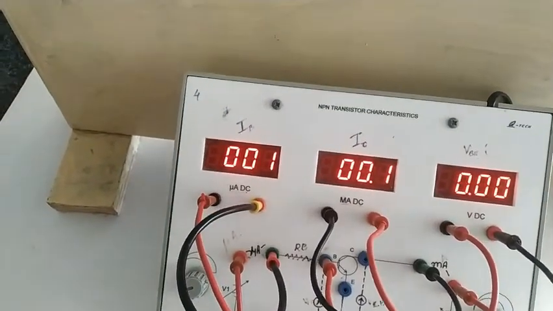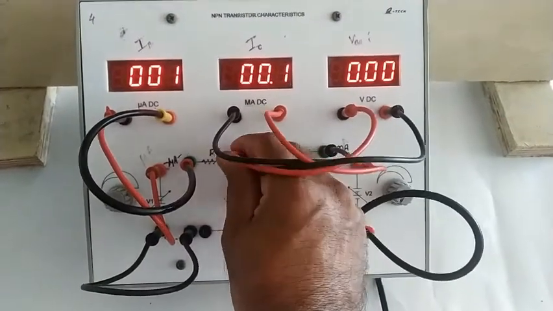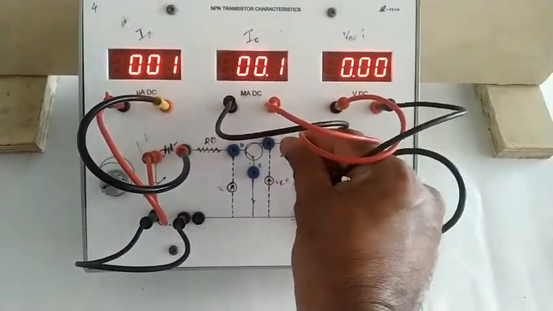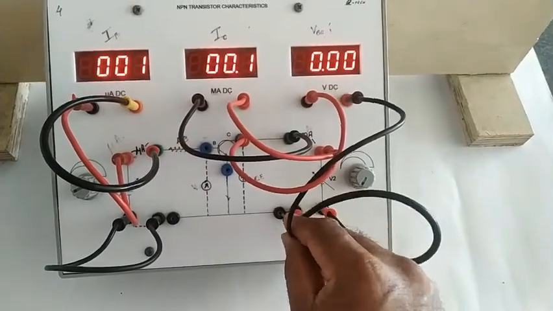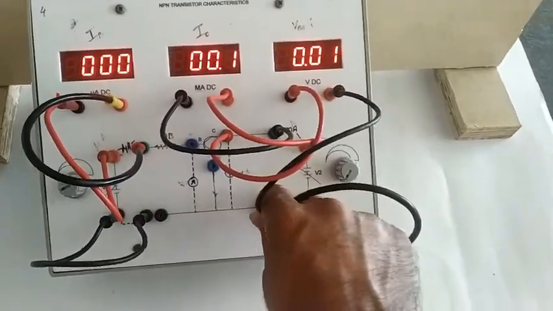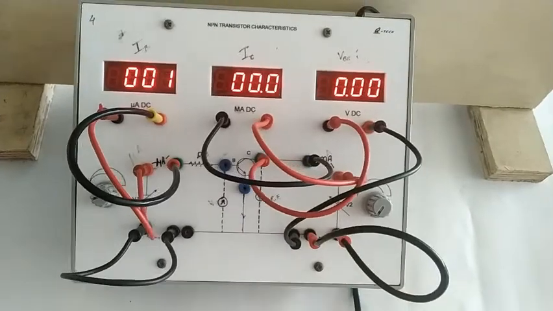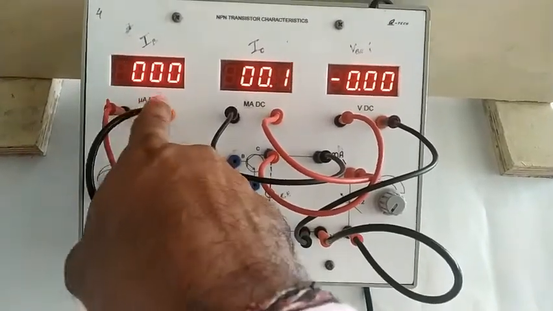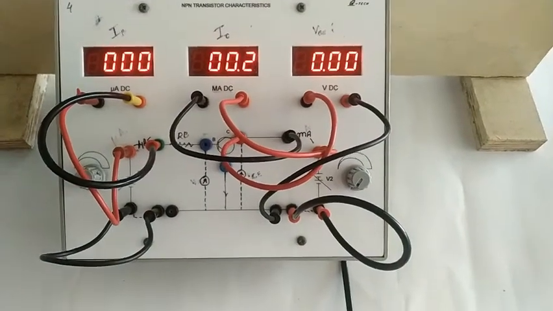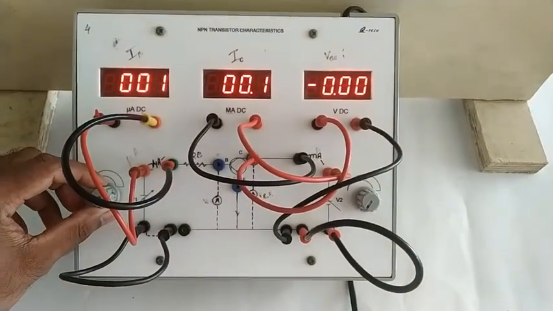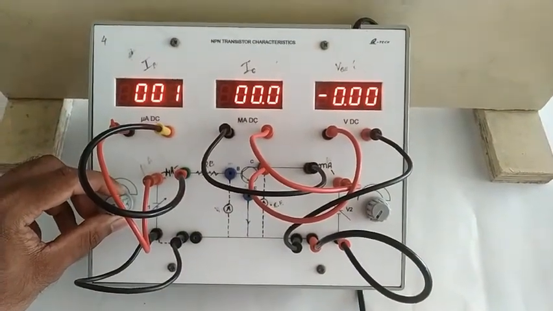Now connect the voltmeter in the region of VCE. This is VCE. Upon that, adjust the current. That current can be adjusted by varying here. So adjust the base current to 50.